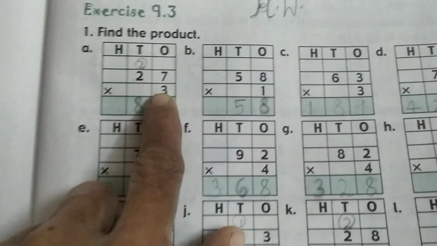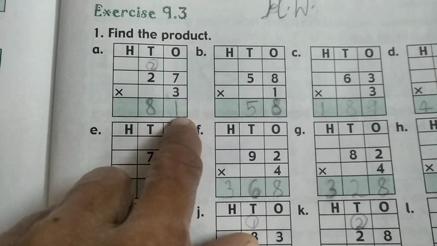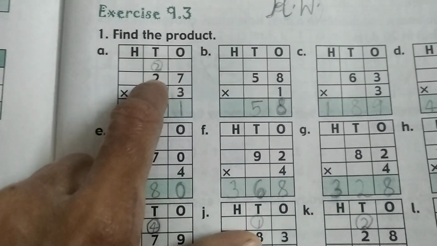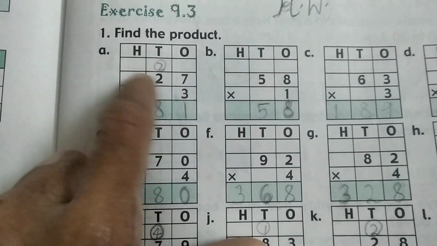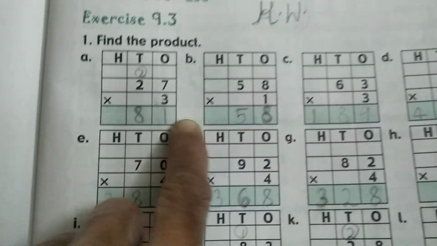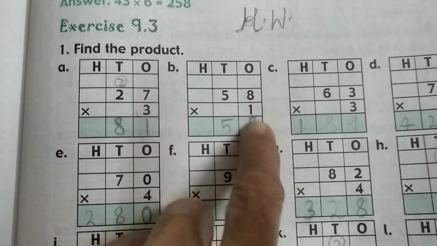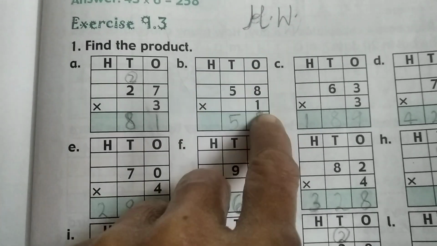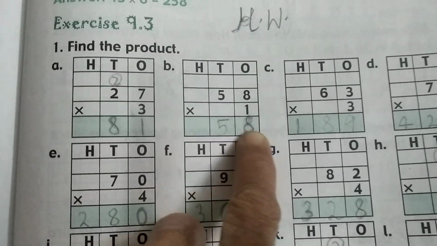Okay, let's go to the examples. Here 27 into 3, 3 into 7, 21. So 1 we should write in the ones place and 3 into 2 is 6. 6 plus 2 which is regrouped, we have to add it. 6 plus 2 is 8. So 27 into 3 is 81. The next one, 58 into 1. 1 into 8 is 8. 1 into 5 is 5. So 8 ones and 5 tens. So 58 into 1 is 58.